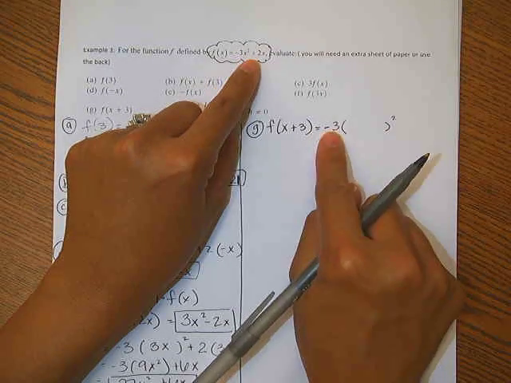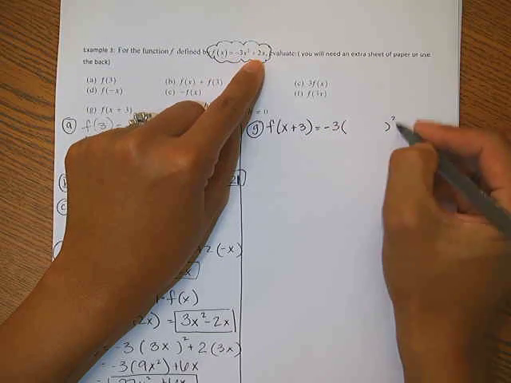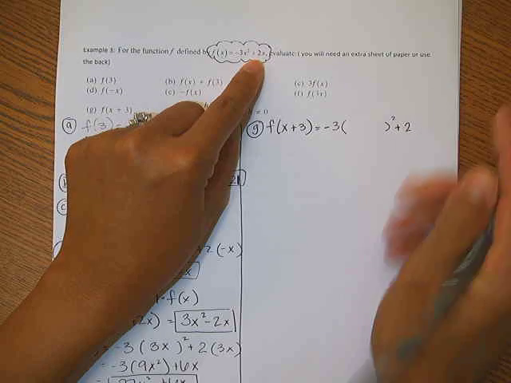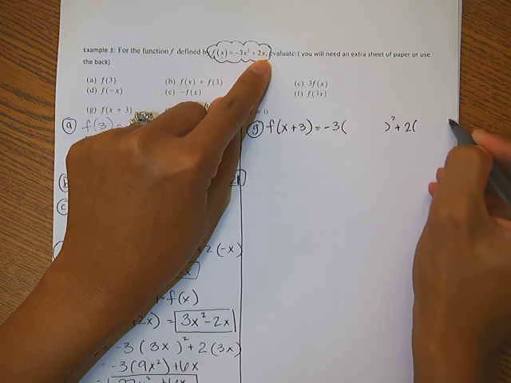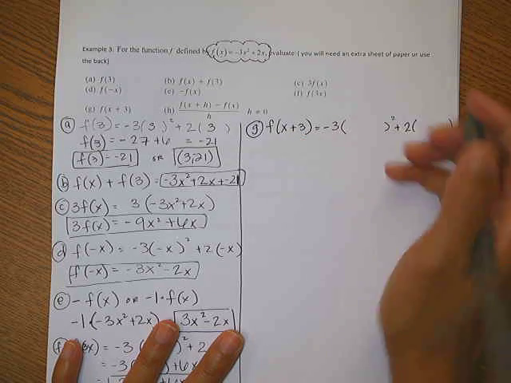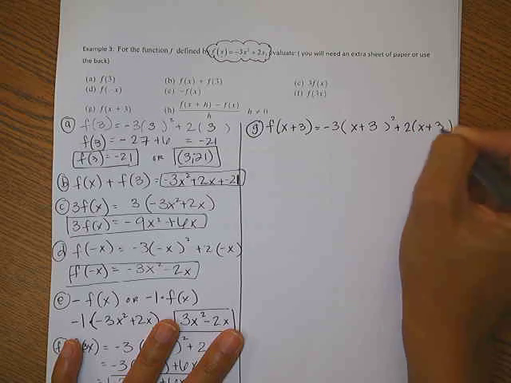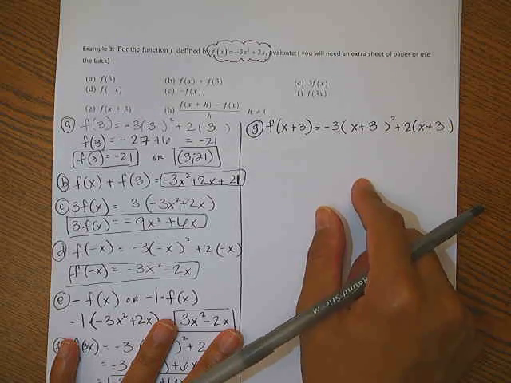Okay, so I have a negative 3 times x squared, so now I don't have an x squared anymore. I'm going to leave that blank, plus 2 times x. Again, I don't have that x anymore. I'm going to leave it blank and fill in my new input. In this case, it's an x plus 3. Okay? And that's how you do these type of problems.